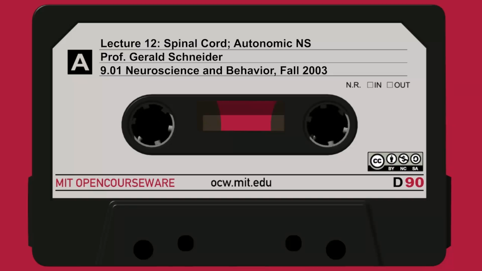Okay, so now let's look at what happens to those axons. The system is called thoracolumbar because it's present at the thoracic and upper lumbar levels, as I pointed out. The neurons that innervate those ganglia are here in the lateral horn.